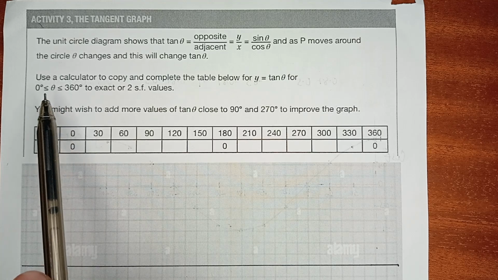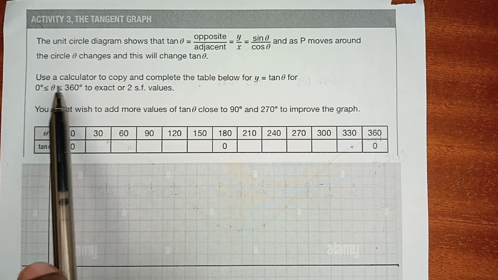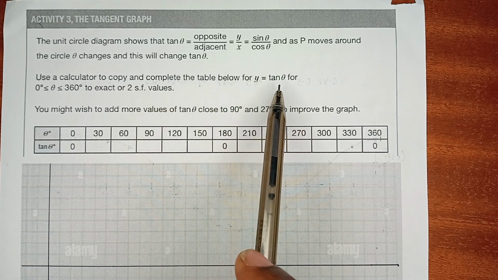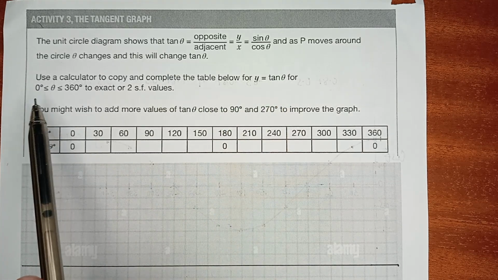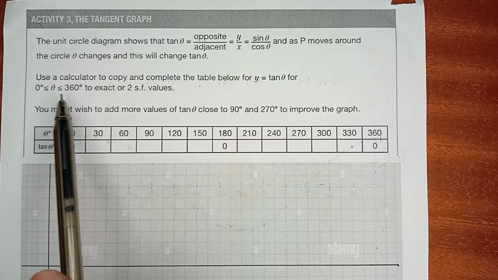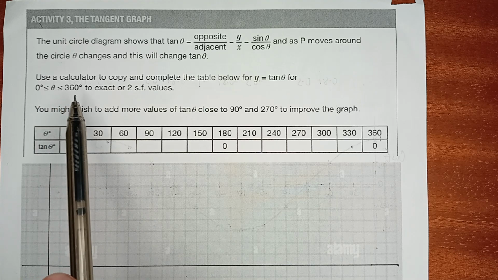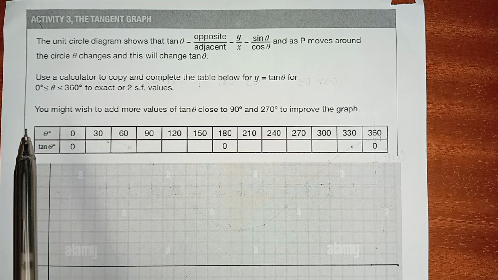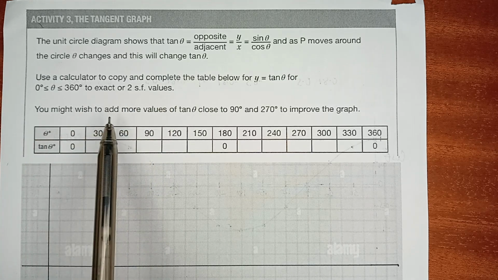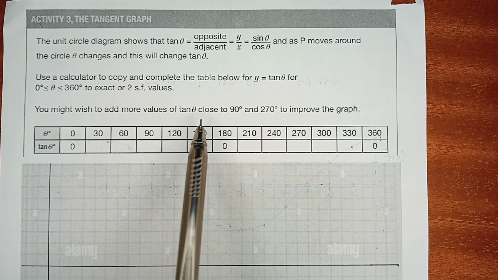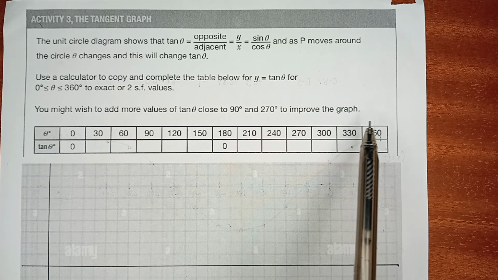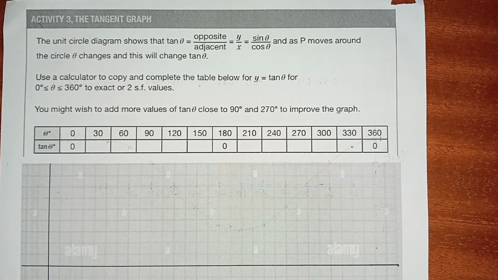But the objective of this video is to use a calculator to copy and complete the table below for y is equal to the tangent of theta for theta between 0 and 360, both limits included, to exact or two significant figure values. You might wish to add more values of tan theta close to 90 and 270 to improve the graph, and I will do that on the side.